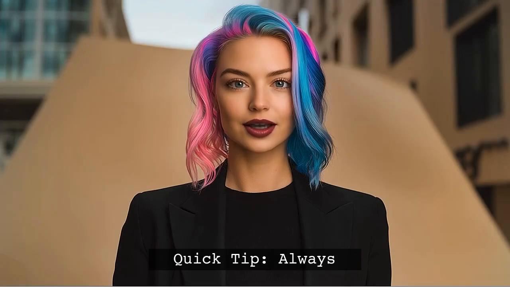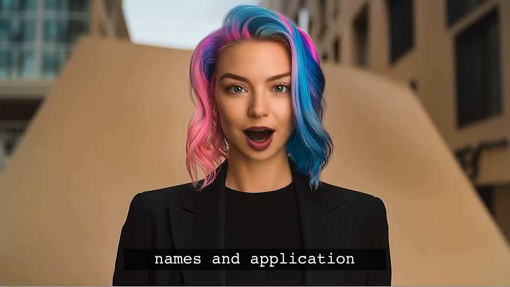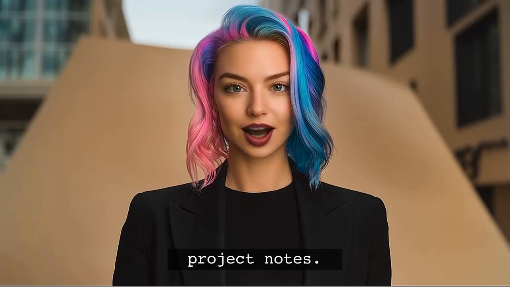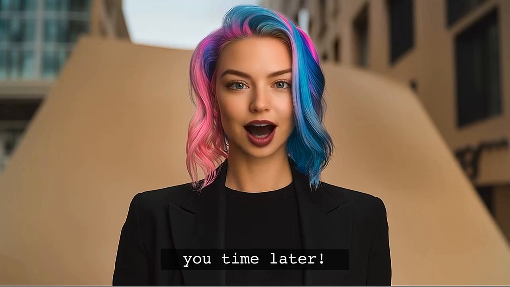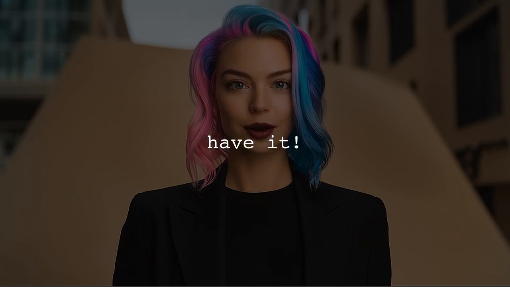Here's that quick tip I promised. Always document your package names and application IDs in your project notes. This will save you time when you need to reference them later.